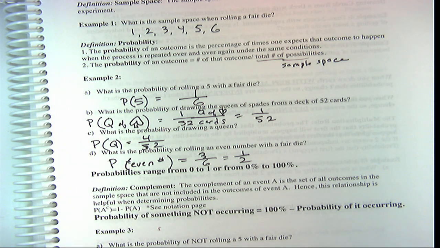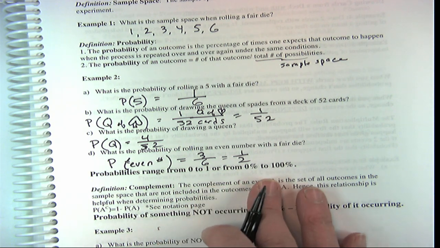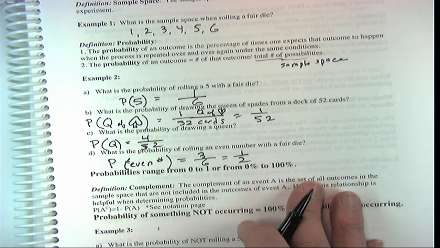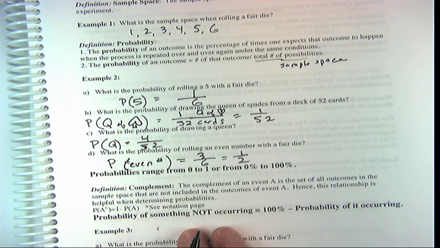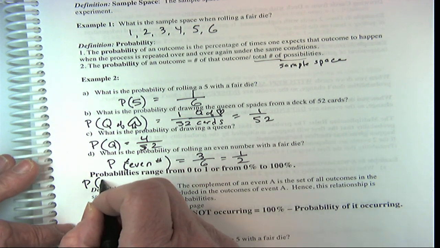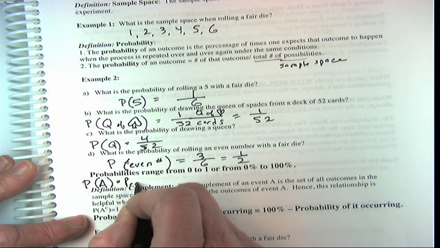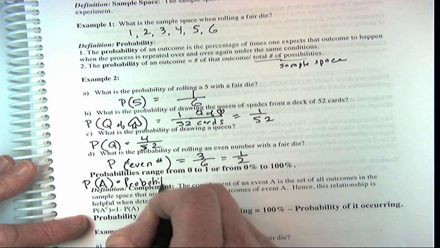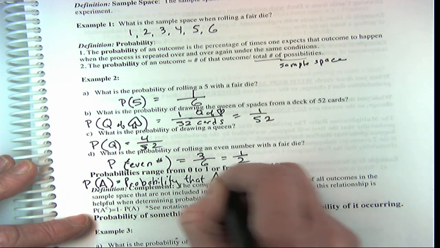All right. So now probabilities range from 0 to 1, or if we're talking about percents, 0 and 100%. So what is this complement? Okay, so we'll write the probability of A is equal to the probability that A happens.